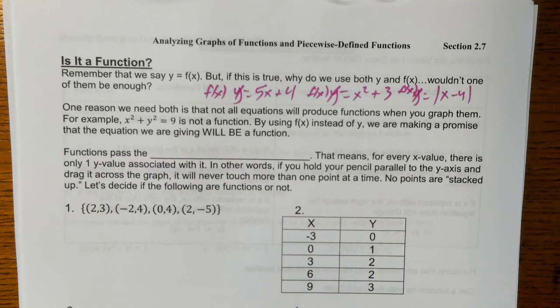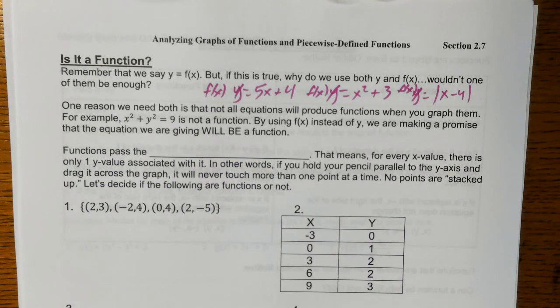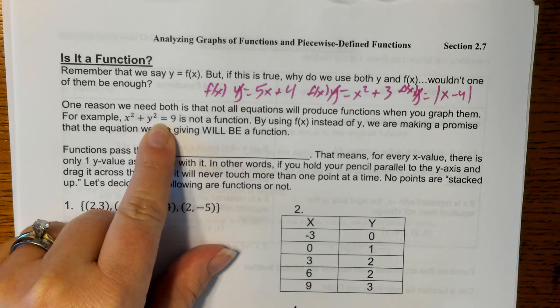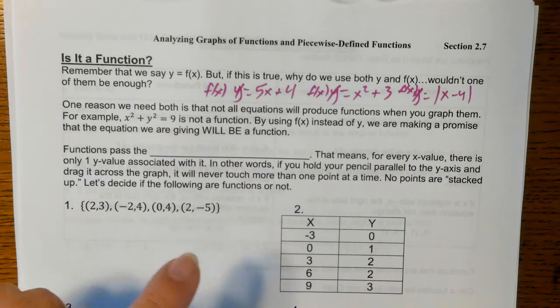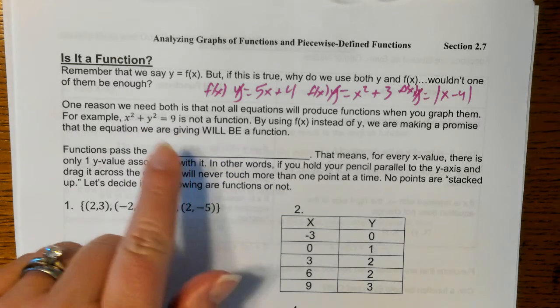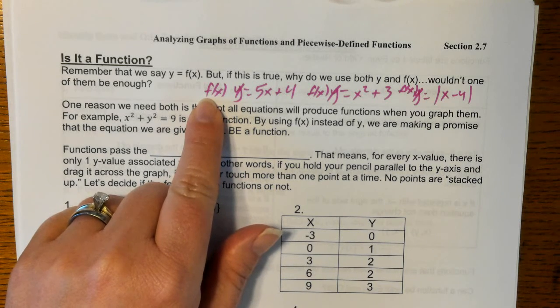But sometimes when you have a y in an equation, it's not a function. For instance, if I said x squared plus y squared equals 9, that's actually not a function. We'll talk about why in a second. So in this particular case, it would not be appropriate for me to trade out the y with an f of x, because this one's not a function. We only use f of x when it for sure is a function.